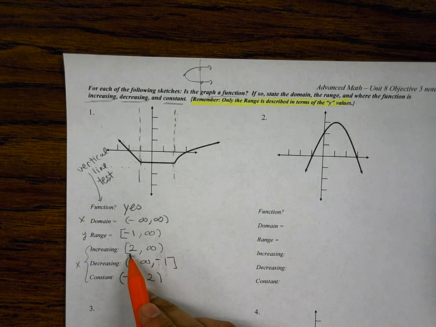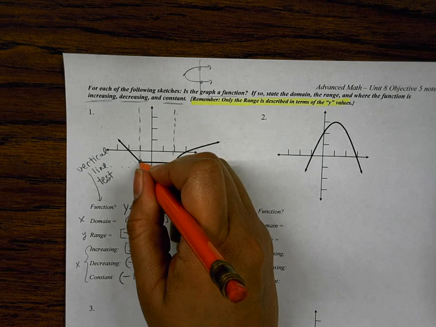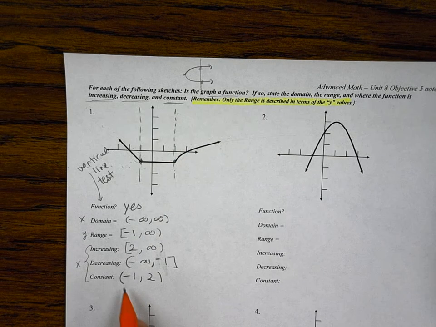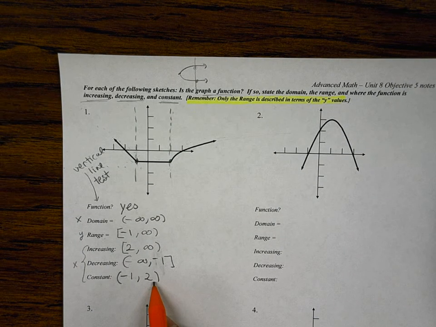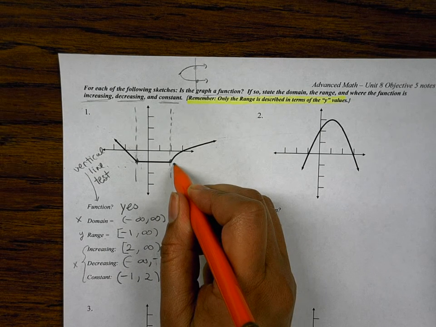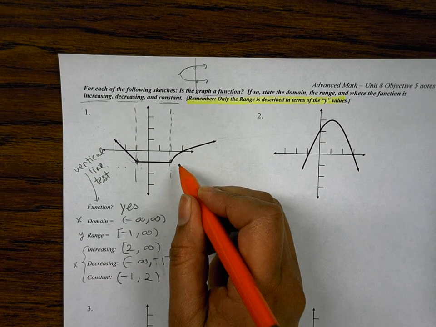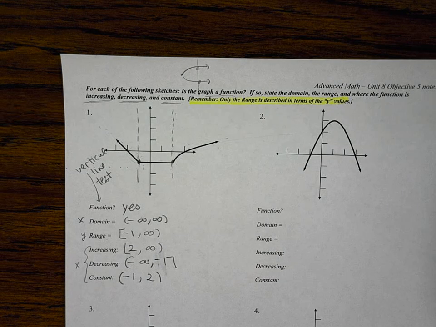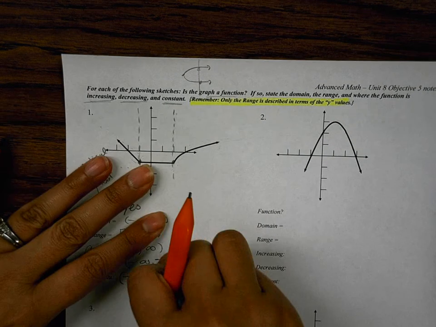The one part you want to be careful with here on those numbers, and here's why. You already put a closed circle on the -1 and the +2. If you put brackets here, then you would put another closed circle on closed circles that are already there, and then it's not a function. So you put parentheses.